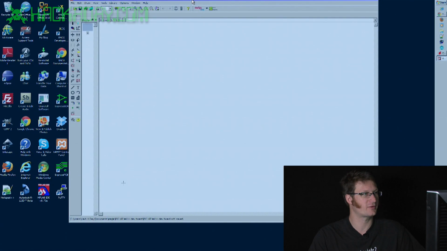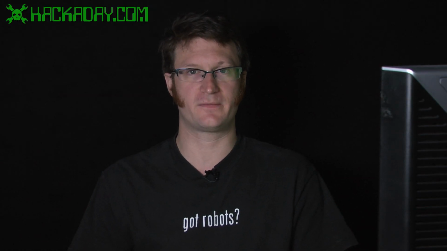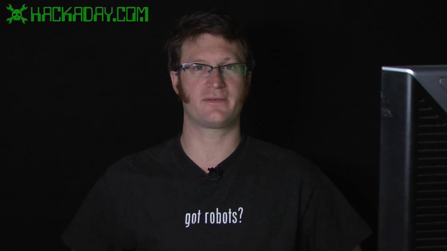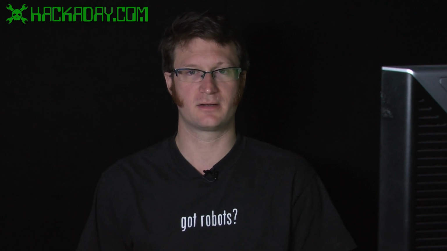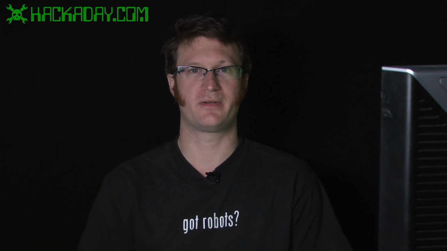I'll make this full screen now. On this board, what we're going to have is the PIC itself. We're going to have an in-circuit serial programmer header. We're going to have a crystal. We're going to have an LED, a button, some capacitors, and a voltage regulator. We'll also have a small prototyping area off to one side.